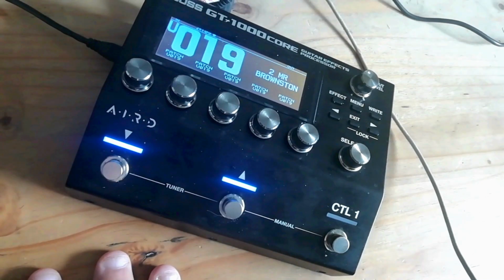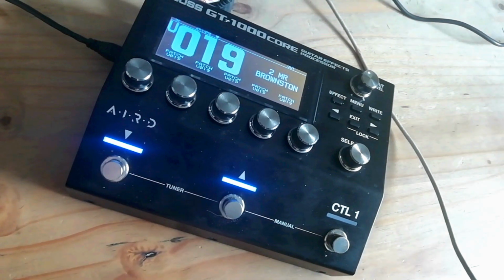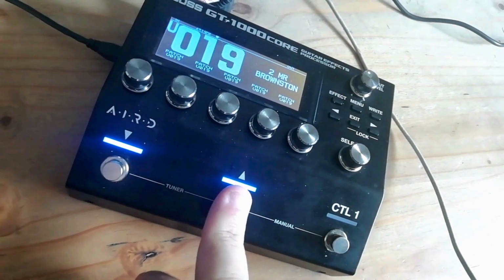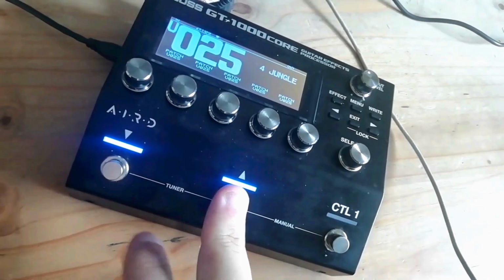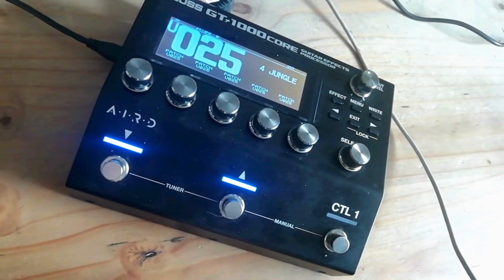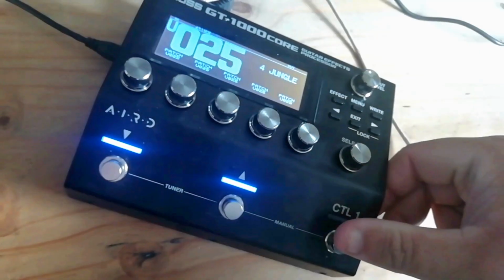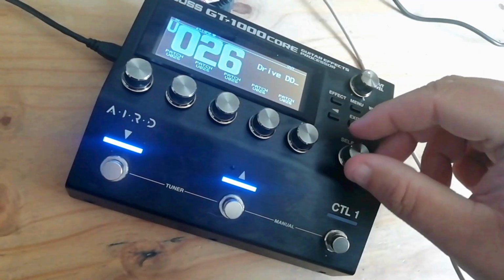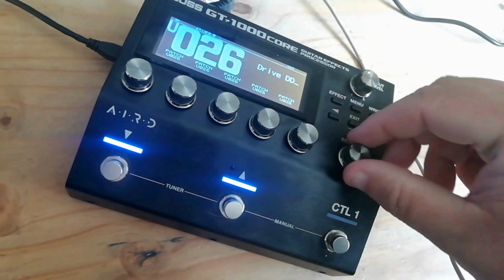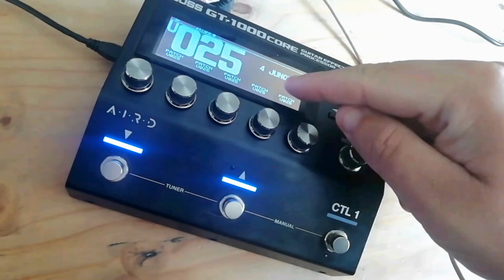So, you know, if you need to tune up quick or you need to let the vocalist talk a bit, at least you're not going to be making a big noise. And then so on, so on, so on. And what I enjoy about this is that you can set each patch, like for example, jungle. I'm sure we know what song we're talking about there. Now there's my drive DD. Now that's drive DD of track number 4, jungle.